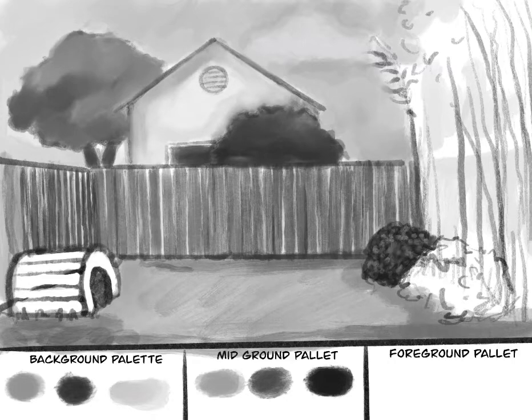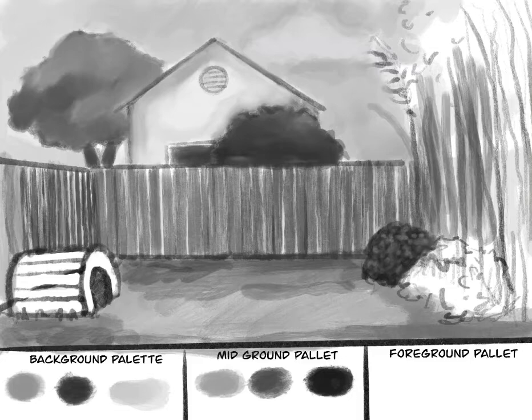Okay? So you can see that in the midground, instead of just having 3 different shades of gray, I will be having maybe about 5 different shades of gray, in order to create a greater amount of textural information.